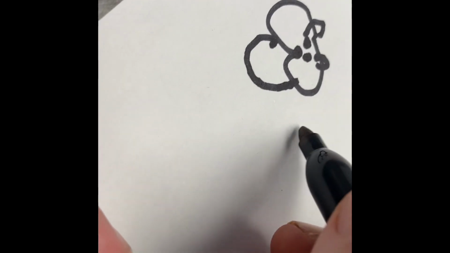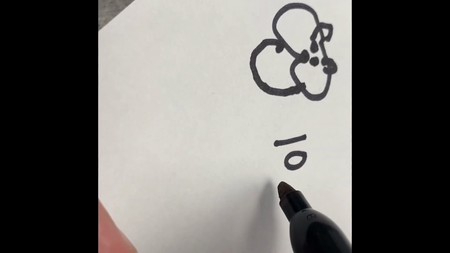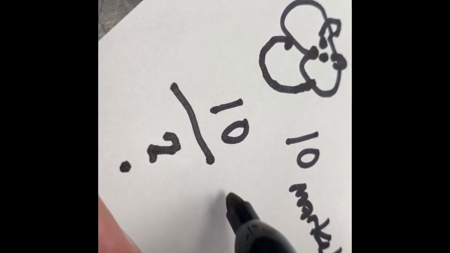All right, so we're going to try another one. You're going to do another one. Let's say you want to catch chipmunks. This is a chipmunk. Cute. Okay, so let's say you go out and you catch 10 chipmunks and you mark them. You have now marked 10 out of the whole number of chipmunks.